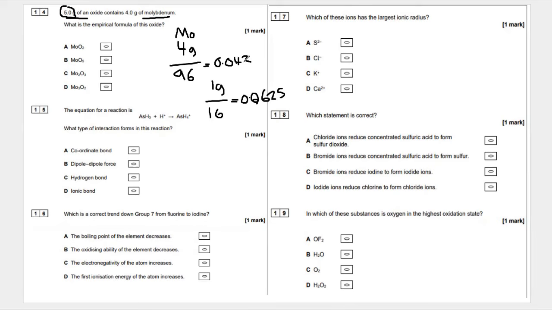So we divide both by the smallest because we're doing empirical formula. Divide both by the smallest and hope we get whole numbers, is what we normally do here. 0.04, 2. Oh my gosh, that's horrendous. Ruining the next question. Never mind. So that's going to equal 1. This is going to equal roughly 1.5.